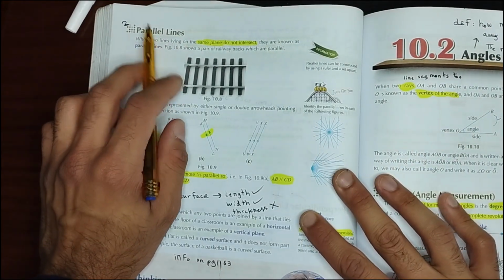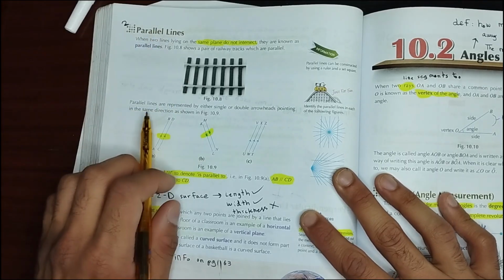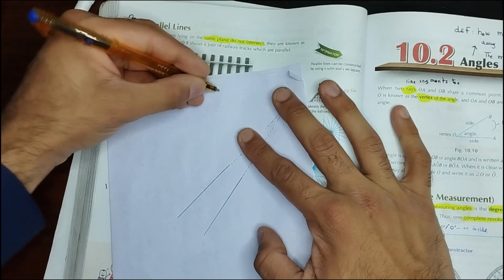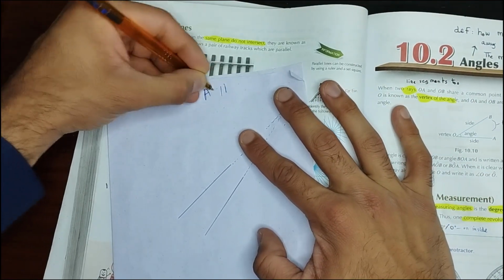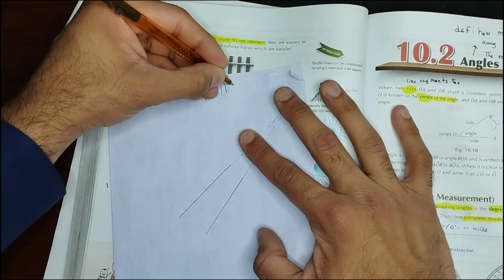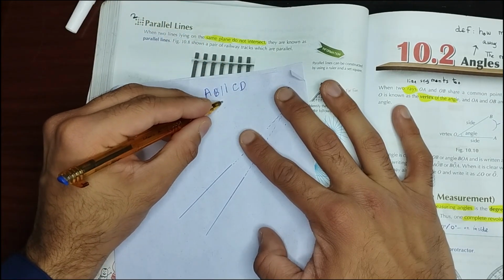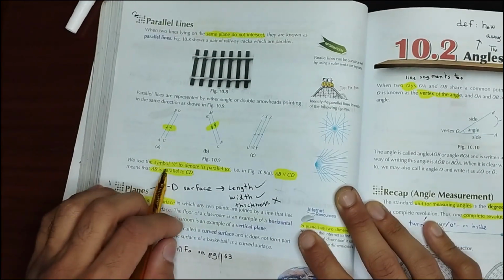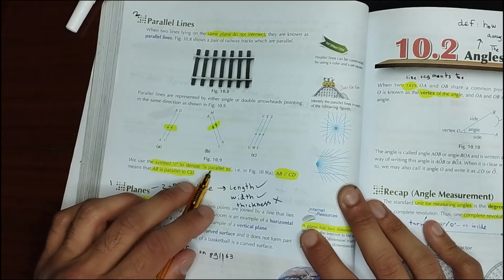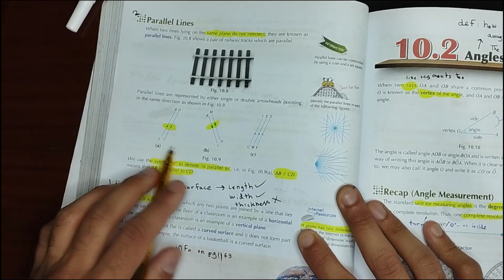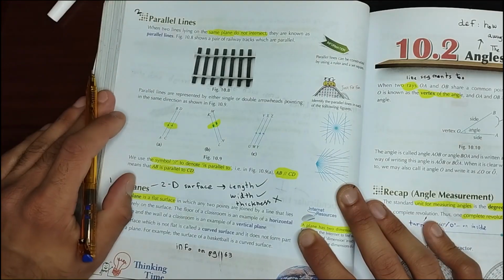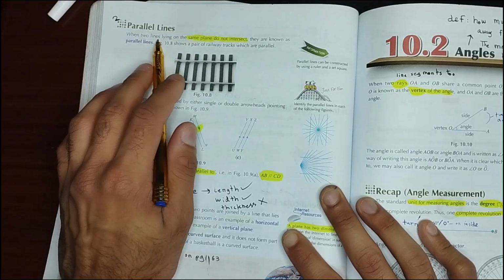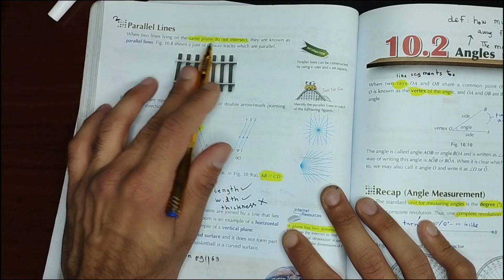Okay, one more thing that you need to remember here is the symbol. The symbol for parallel is two straight lines, basically, you can say. So if I say AB is parallel to CD, I will write it like this. Okay, two straight lines. This is the symbol for parallel to. So AB is parallel to CD. Parallel says something about two lines lying on the same plane.